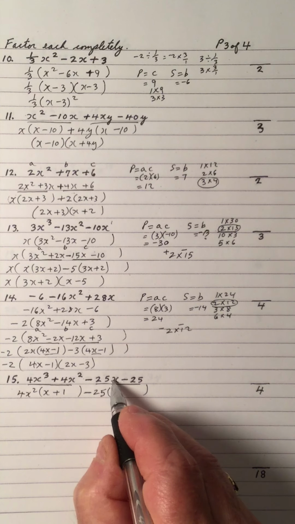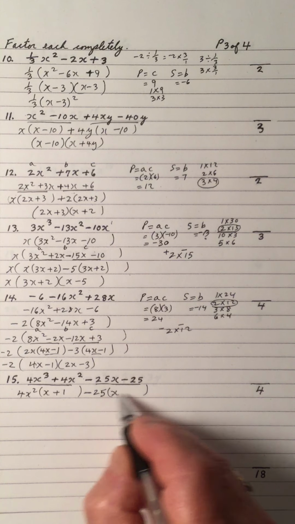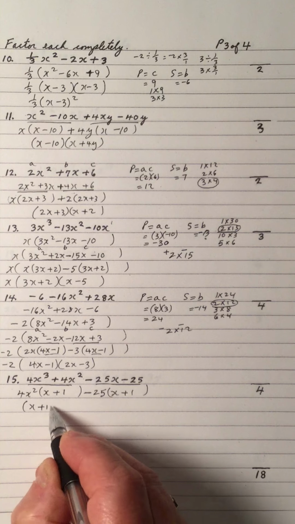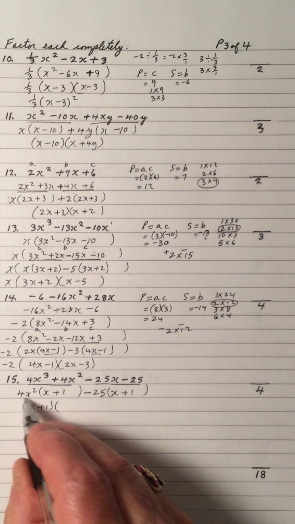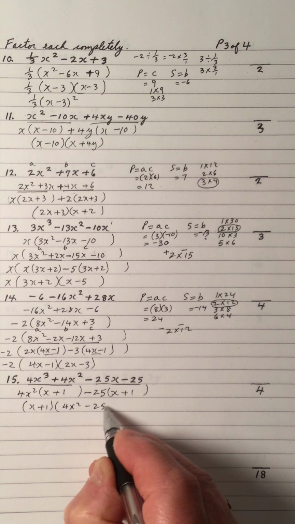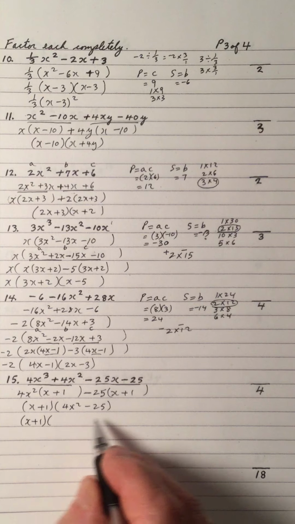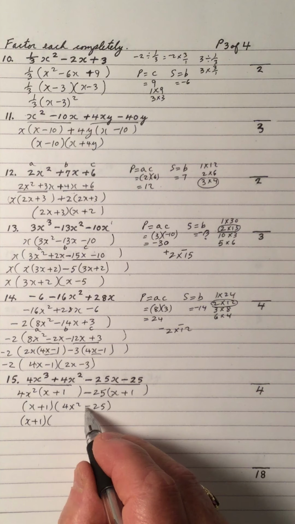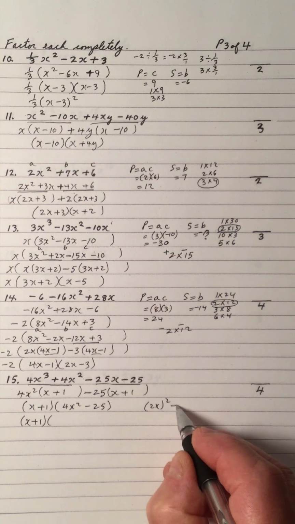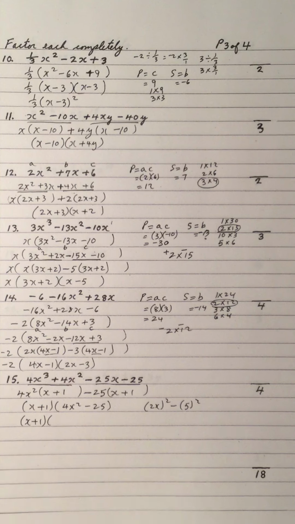So negative 25x divided by negative 25 is x. Negative 25 divided by negative 25 is plus 1. So the GCF is x plus 1. And what's left is 4x squared minus 25. The x plus 1 can't factor any further, but 4x squared is 2x being squared minus a 5 being squared. So it's the difference of 2 squares.